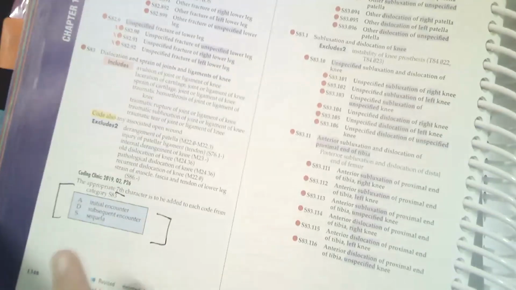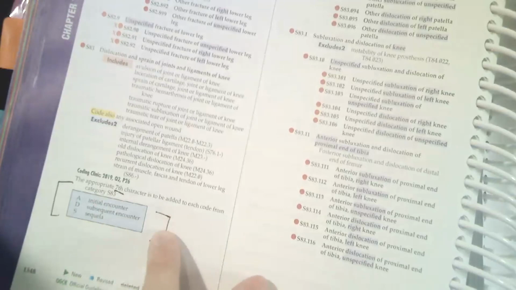It's going to say that every code from category S83 is going to require a 7th character. It's going to be A, D, or S. So it's going to be initial encounter, subsequent encounter, sequela. As far as we know, this was a diagnostic procedure that turned into a surgical procedure. During that diagnostic procedure, we diagnosed these tears. So this would be an initial encounter for everything we're dealing with, right?